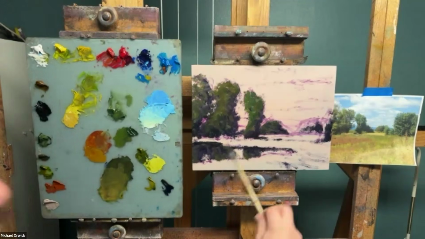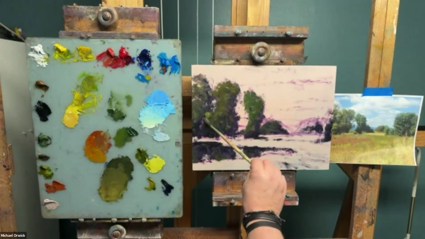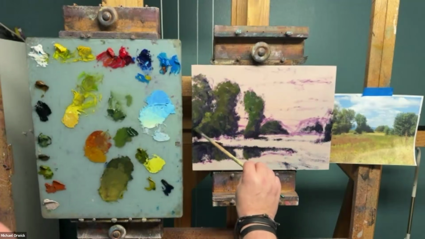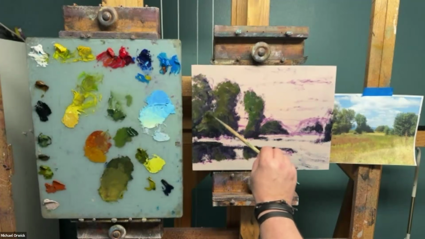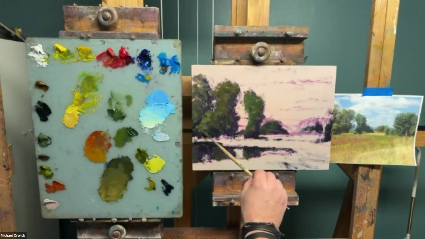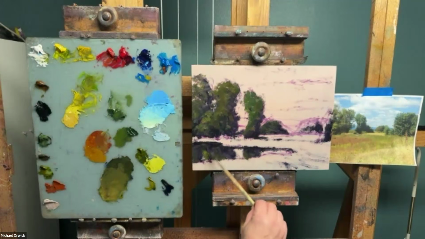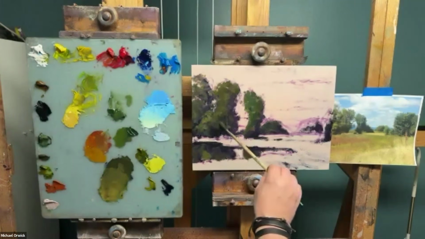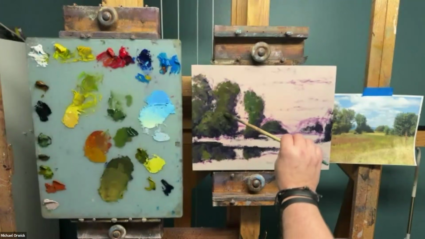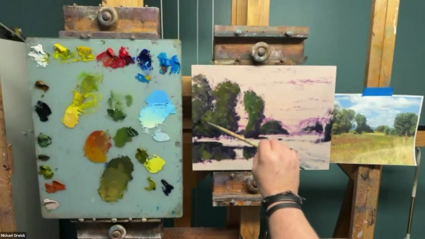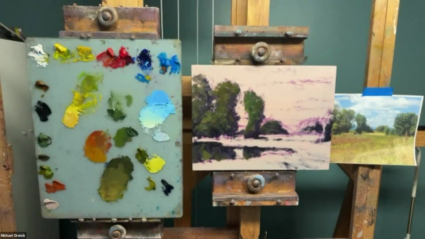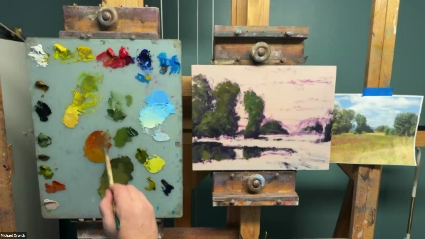Up in the foreground, we've got kind of a lighter bush. Kind of breaks up the space up here in the darks. Let's jump over to our really quite reddish tree over here.